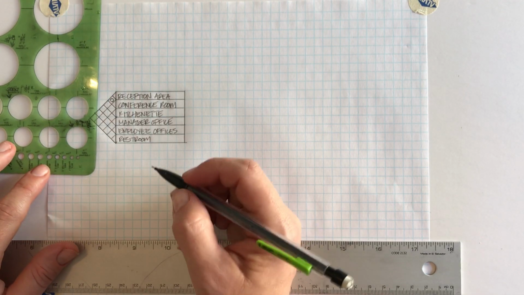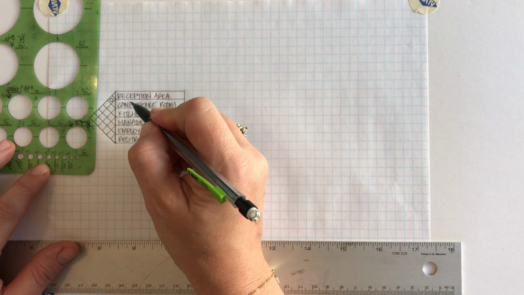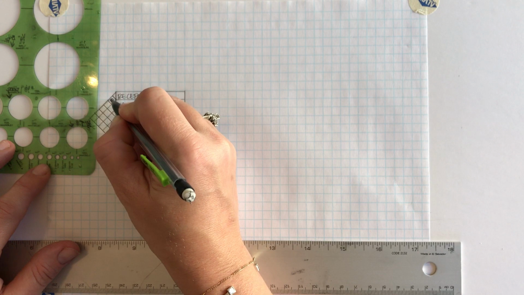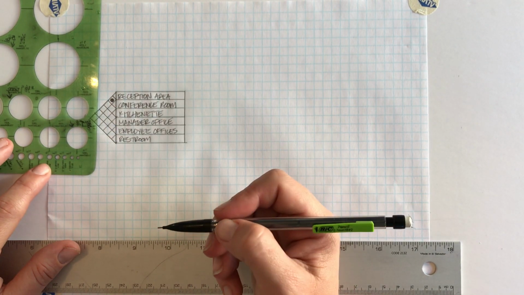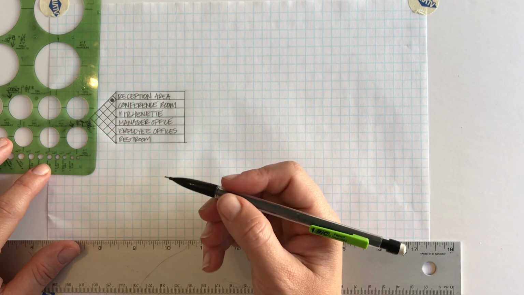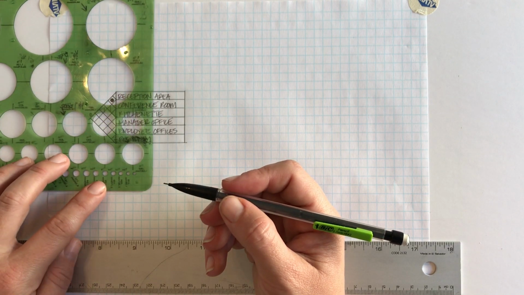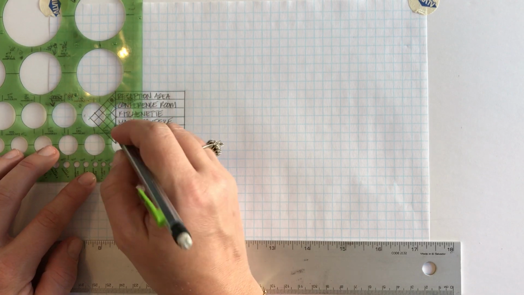Now, that little circle, if it's filled in, means that we want there to be primary adjacency between these two spaces. So we want the reception area and the conference room to be right next to each other. And that's either based on common sense. We would want our guests to be able to funnel right into the conference room, or our client tells us that. So in order to make sure that there's no confusion, we have to then repeat that circle down here.